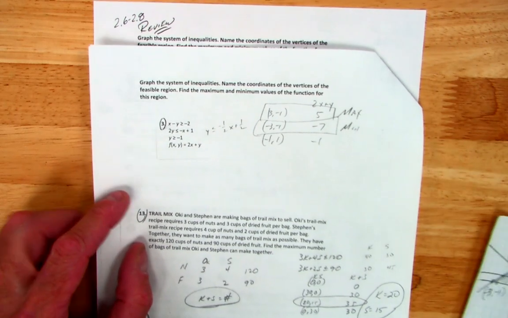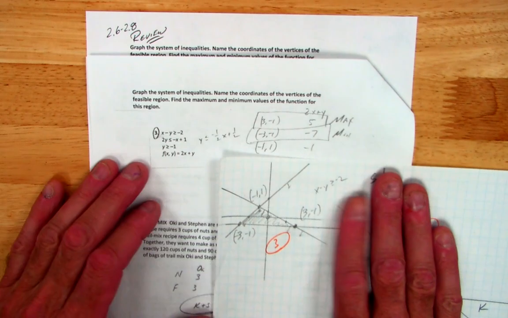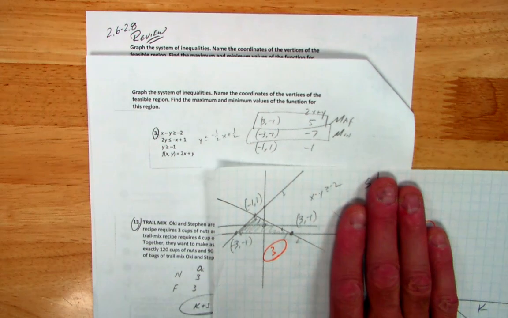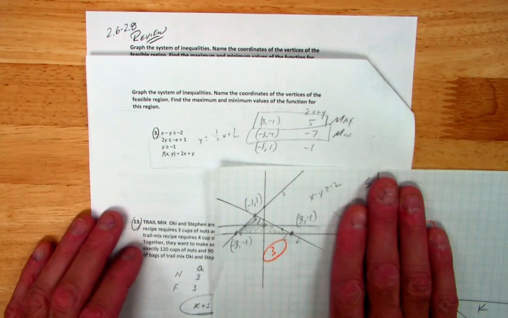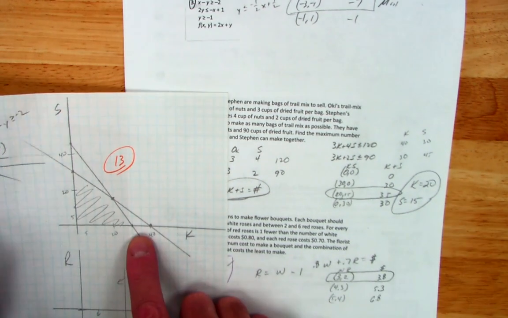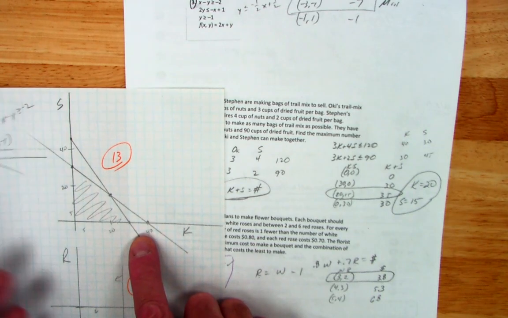Here's number 3. There's the answers to number 3, and there's the graph to number 3. And 13, there's the answer to 13, and here's the graph to 13. You can see the importance of a good quality graph.